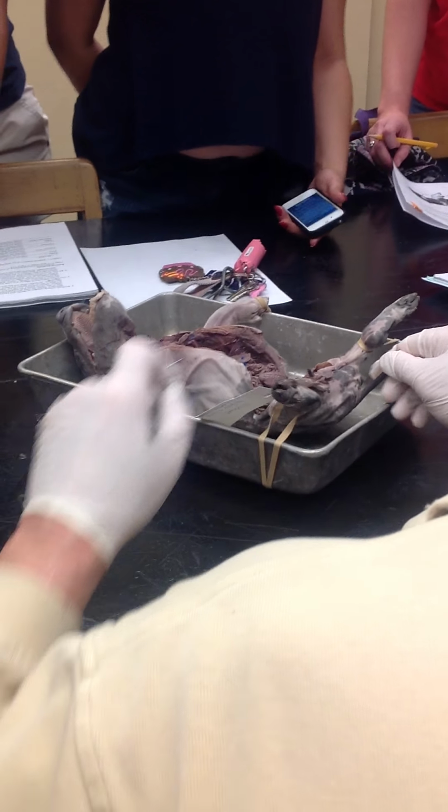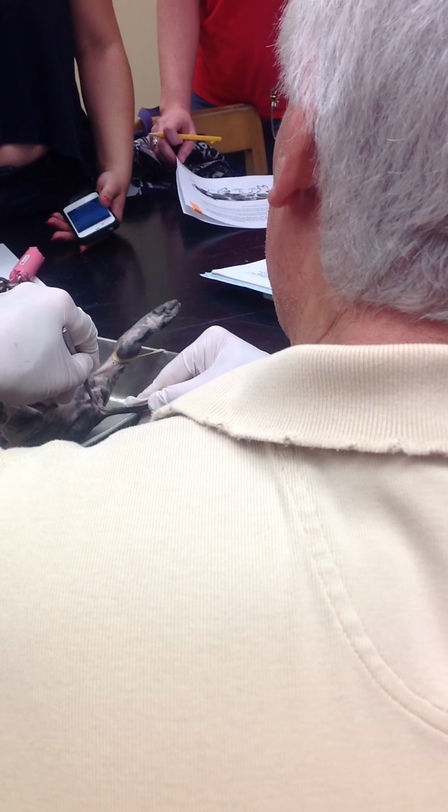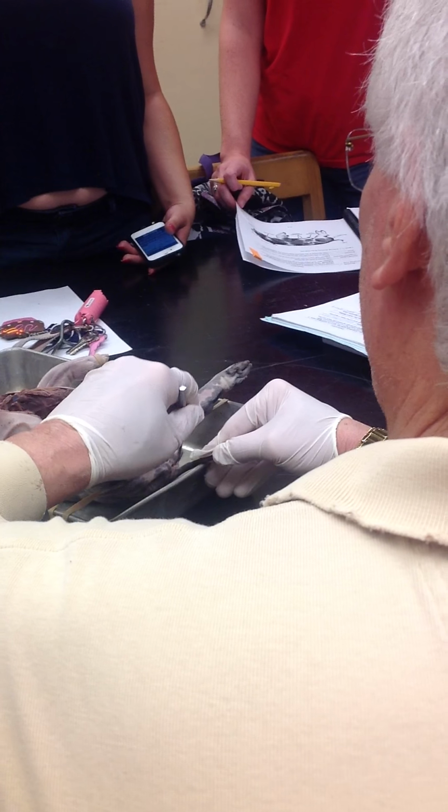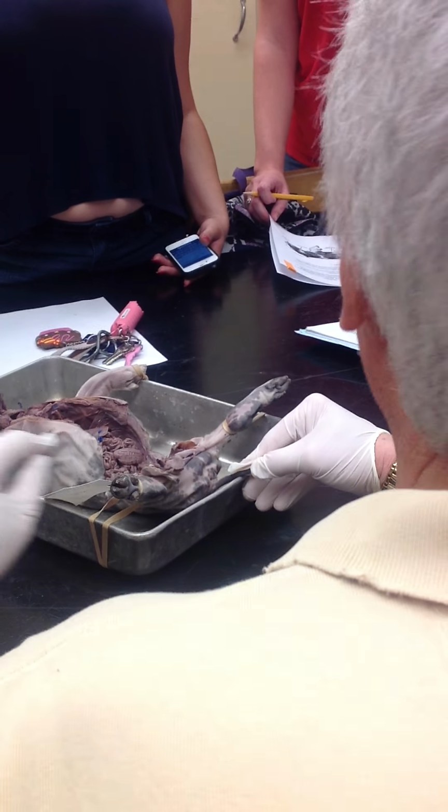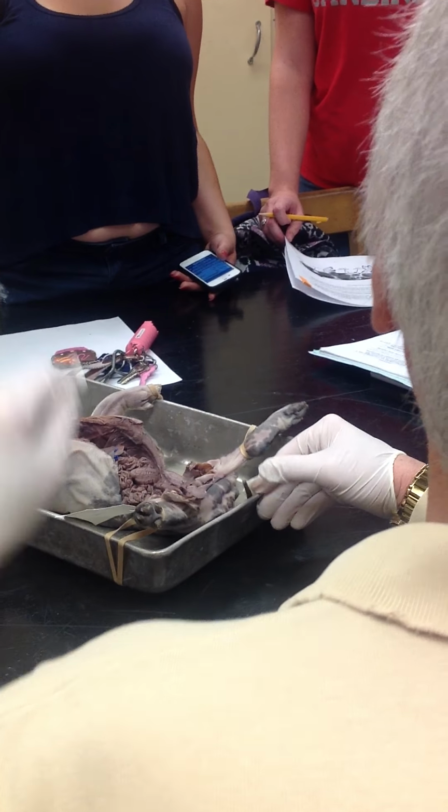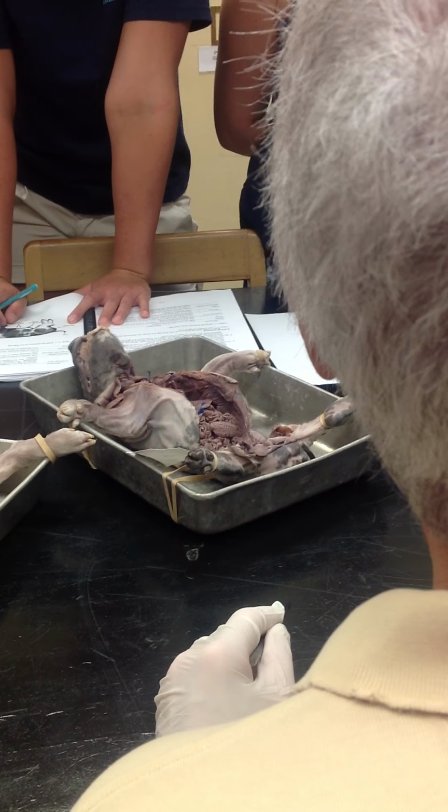There is no urogenital opening in the male, just the anus. That's a key point. Both of them have the anus right by the tail. Only the female has that urogenital opening. What does that do? That's for the insertion of the penis, the urogenital opening.